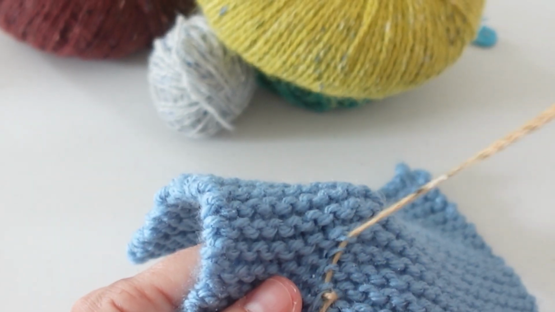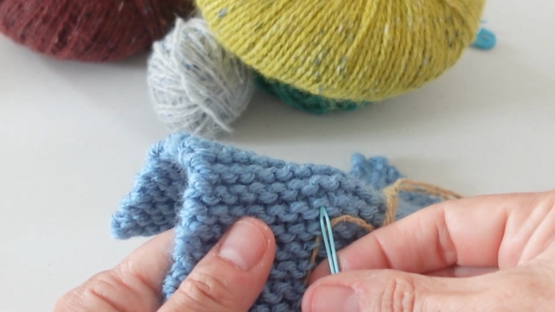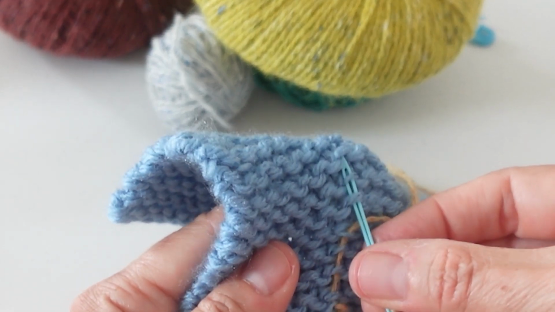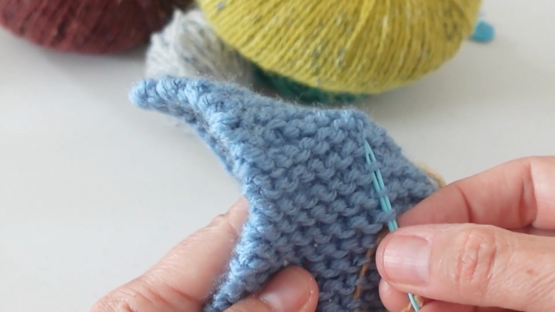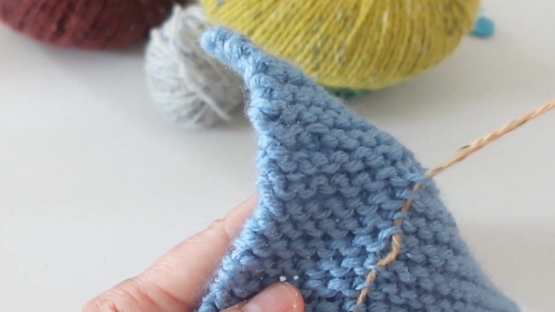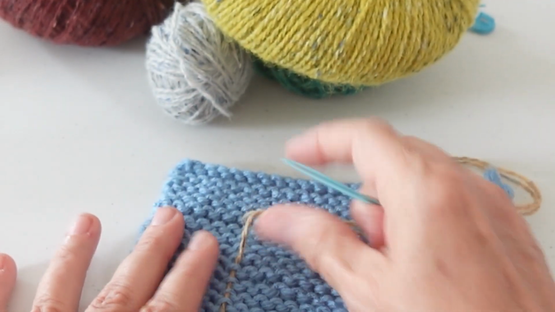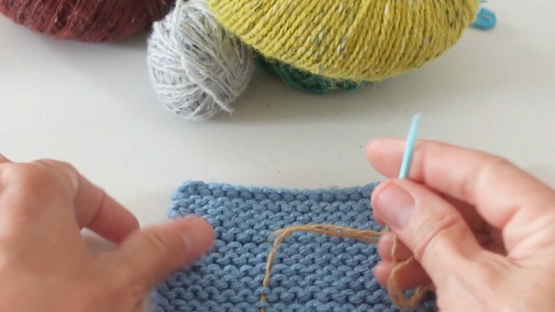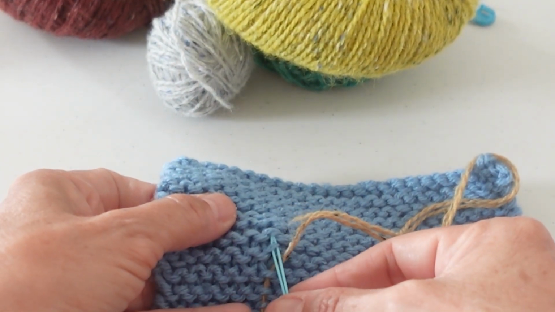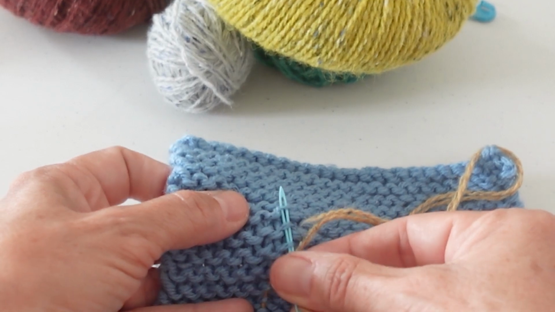We never did decorate any blocks, but now that I'm working on this one and putting a bee on it, and my mom's name is Betty, so maybe this is in honor of her, I'm thinking it would be really cute to embroider the entire alphabet on different blocks and make a blanket out of those.